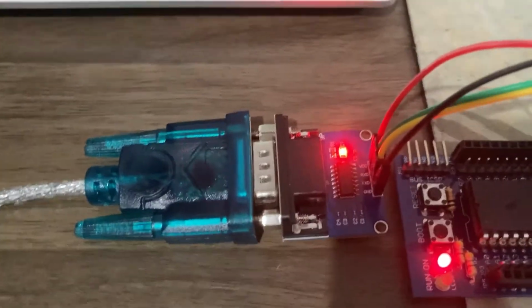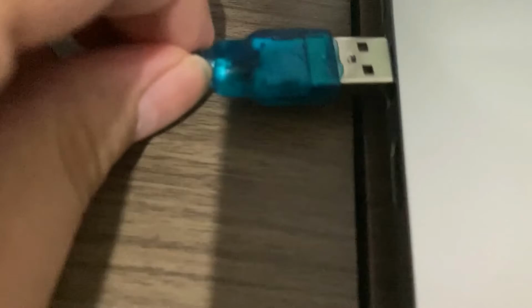Okay, so they both have turned on, and I'm going to connect the RS232 standard as well. And it has been connected.